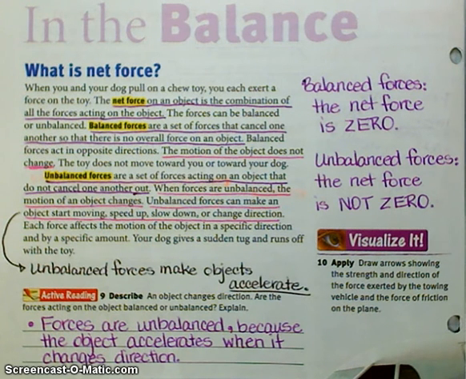And the forces can either be balanced or unbalanced. So let's talk about what that means. Balanced forces are a set of forces that cancel one another out so that there's no overall force on the object. It's very important that you understand that balanced forces do not change the motion of an object. Now, an object can be moving if balanced forces are acting on it. It's just that the object can't be changing how it's moving, and that's a really important distinction.